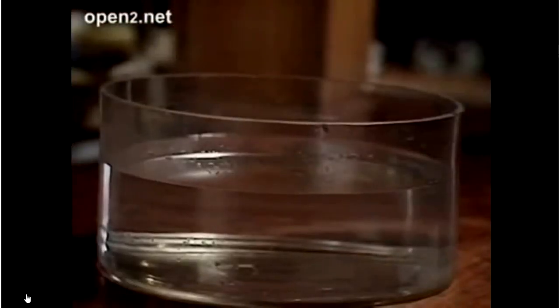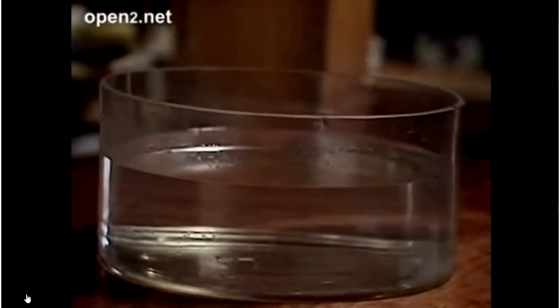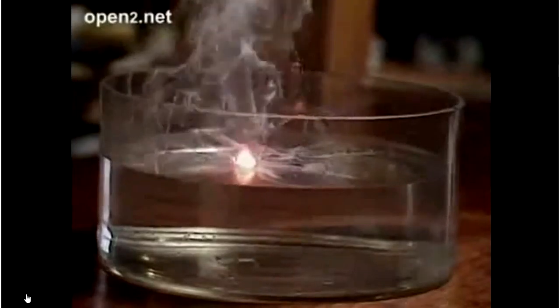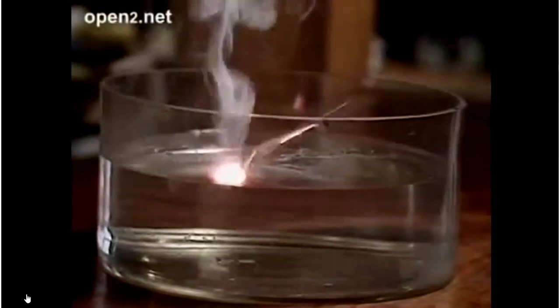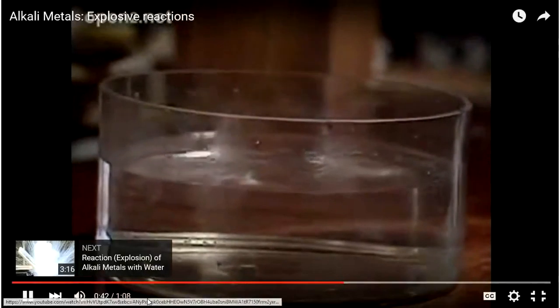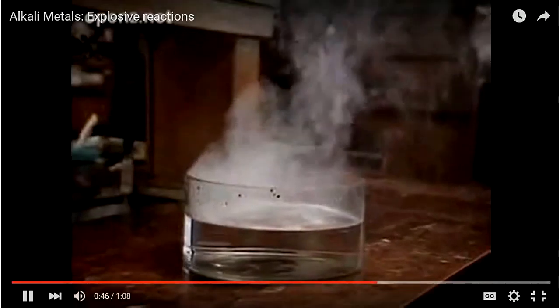Now for potassium. This time you'll see a flame. The heat given out by the reaction is produced so quickly that the hydrogen gas catches fire. It burns with a lilac flame. The next element is rubidium. This time we put a safety screen between us and the reaction. You can see that things gradually become more terrifying as we go down the group. Let's try cesium, our fifth alkali metal.